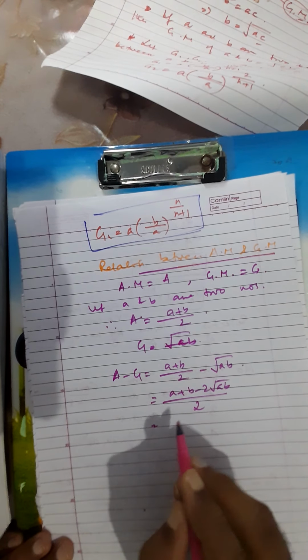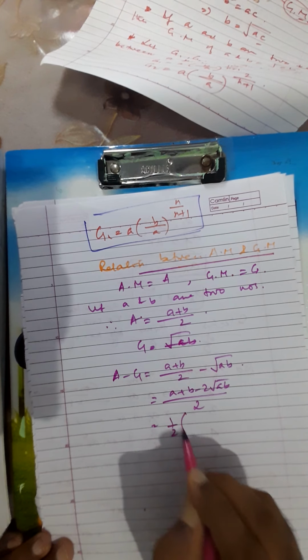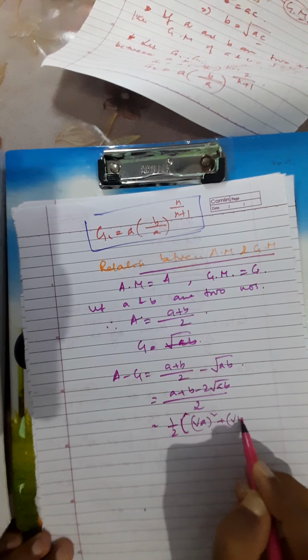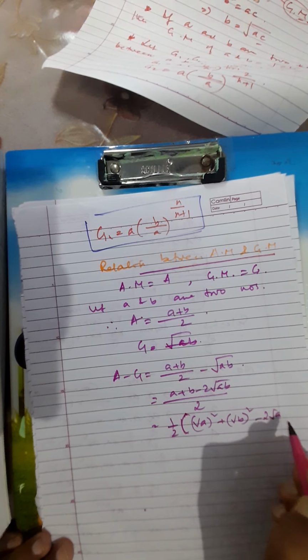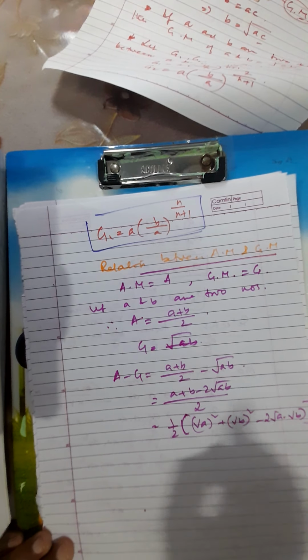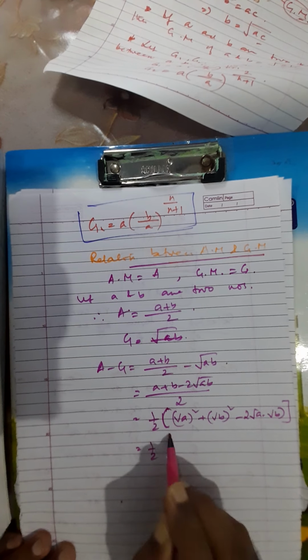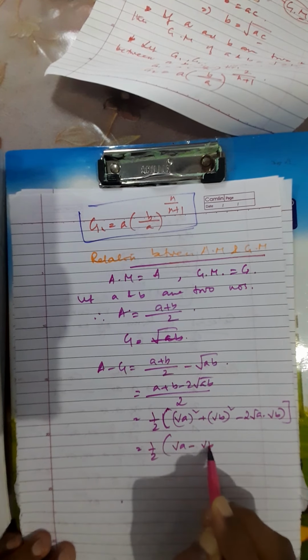So what can we write? Half of root a whole square plus root b whole square minus 2 root a into root b. That means half of root a minus root b whole square.